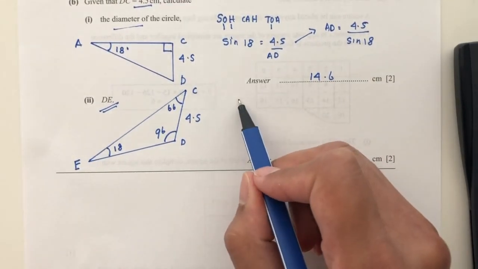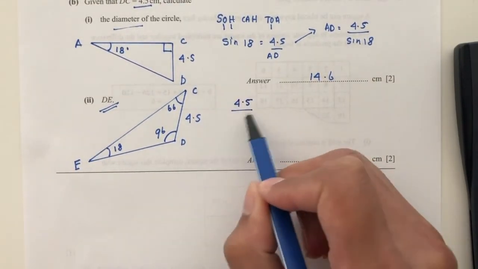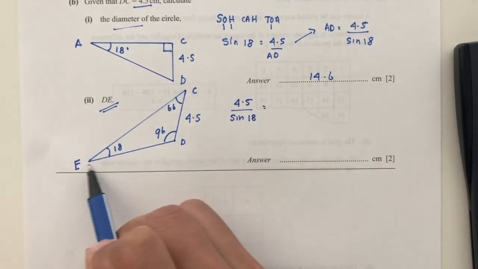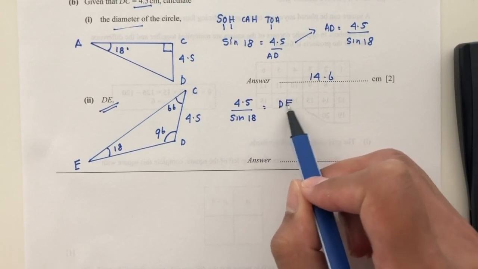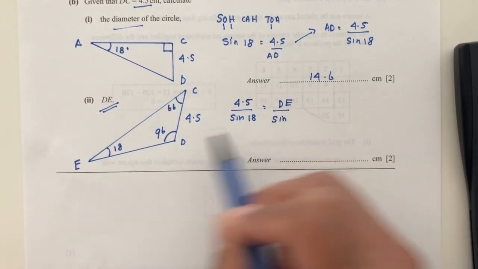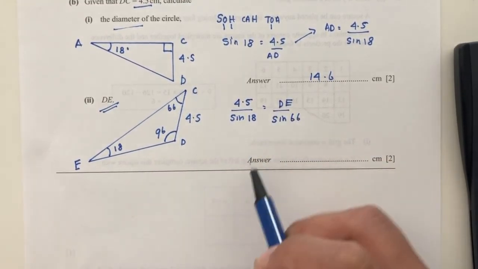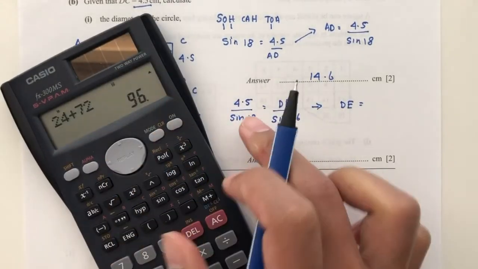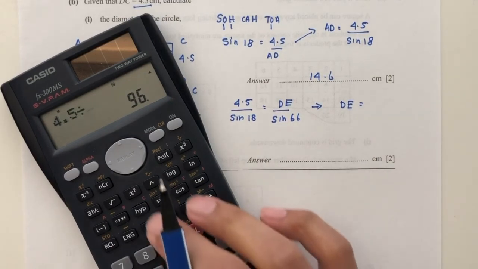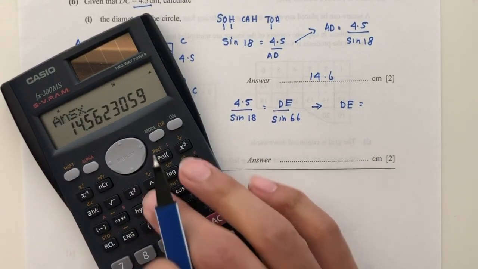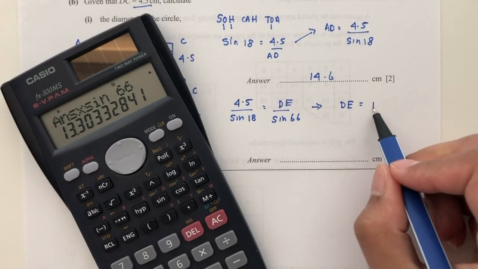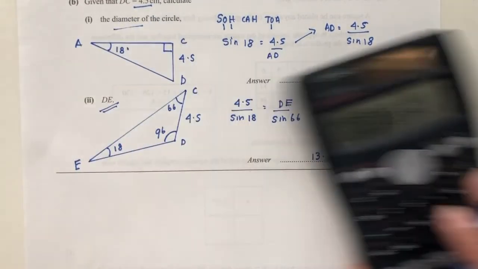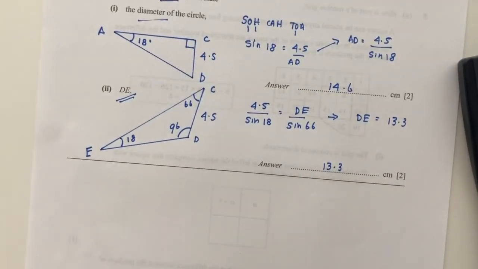Let's write this down. We know 4.5 over sine of 18 equals DE over sine of 66. So DE will be 4.5 divided by sine of 18 times sine of 66. That will be 13.3. So 13.3 will be your value for DE. That is question number 4.